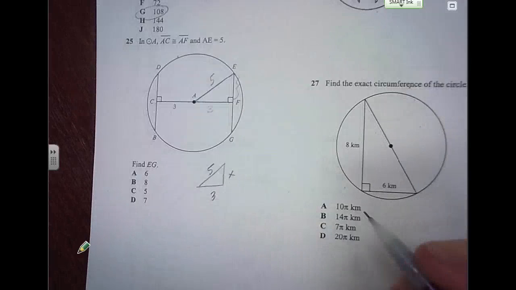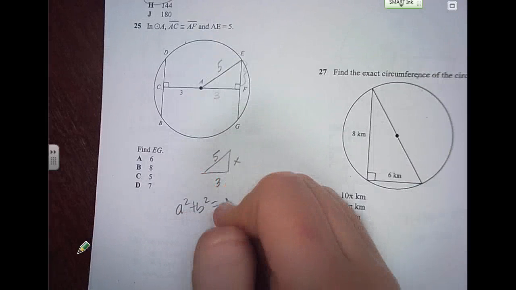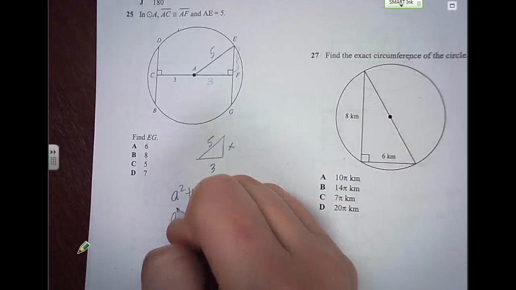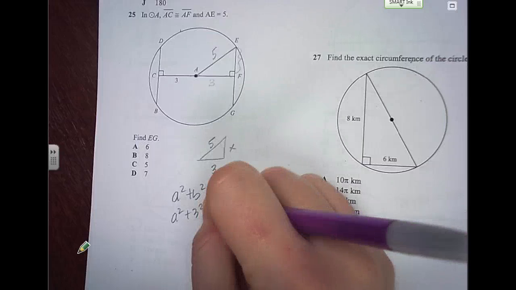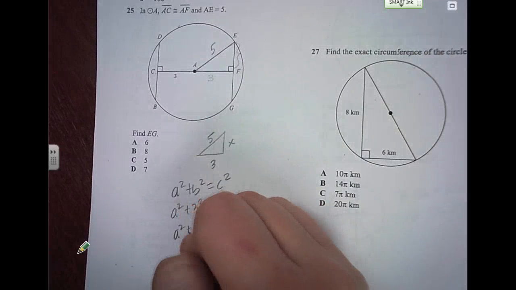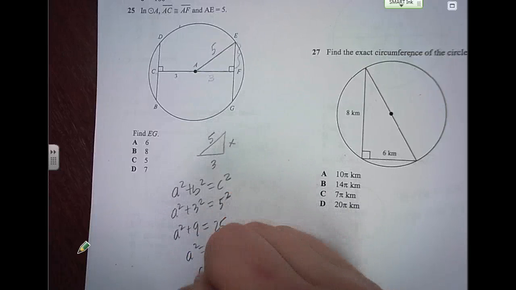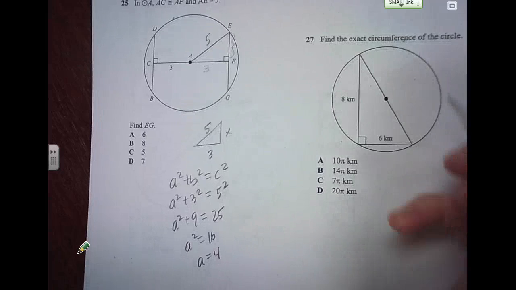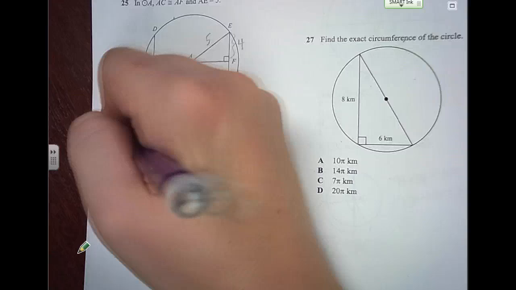Now I'm going to use the Pythagorean Theorem, but I do know that's a 3, 4, 5 triangle. But if you don't know it, that's okay. So we have a squared plus 3 squared equals 5 squared. So a squared plus 9 equals 25. And a equals 4. So again, that's just this little piece here. So then make sure that you double it to get 8 to find that whole thing.